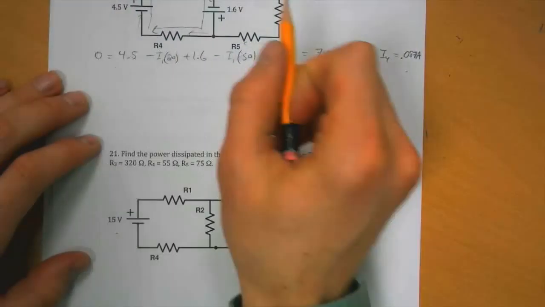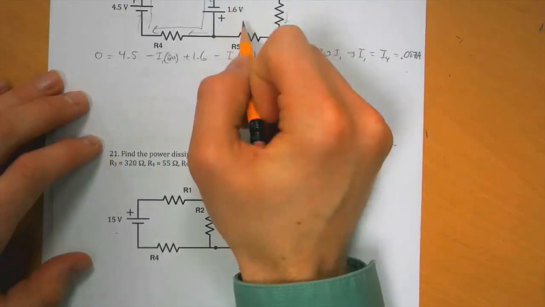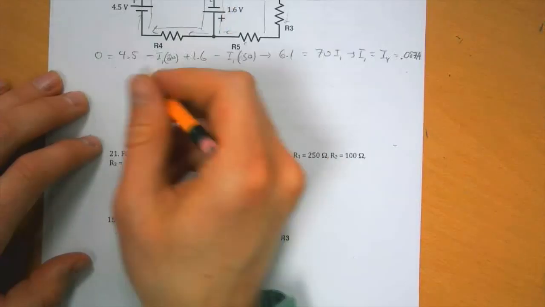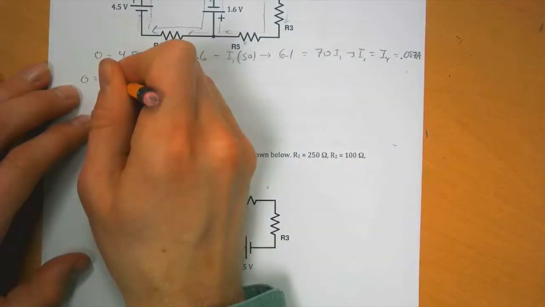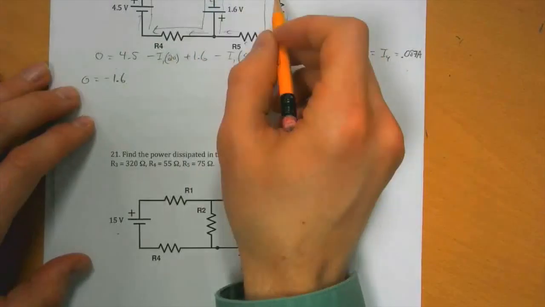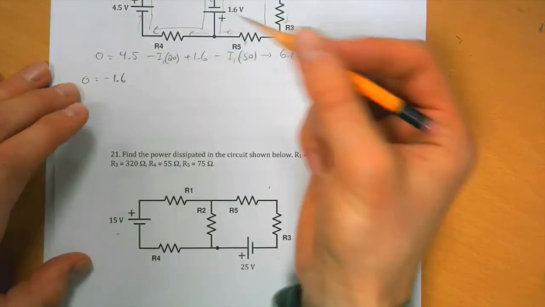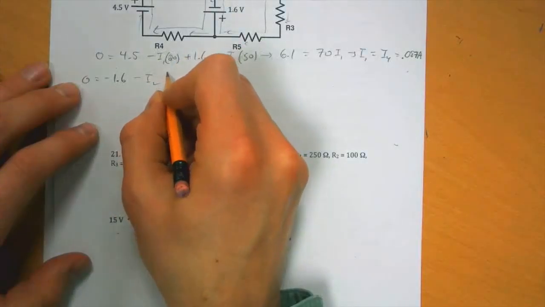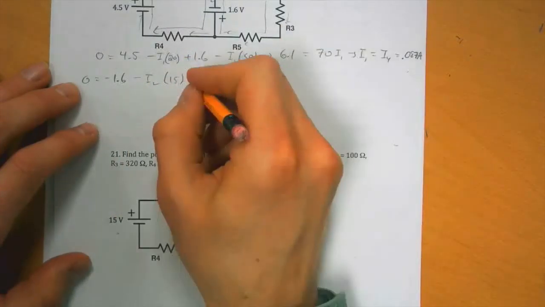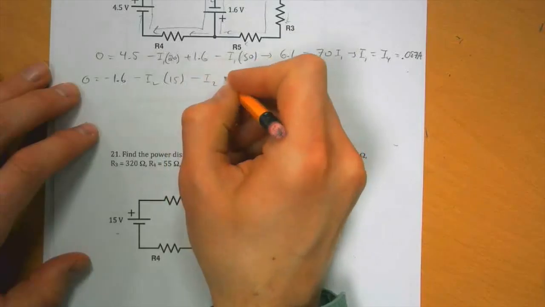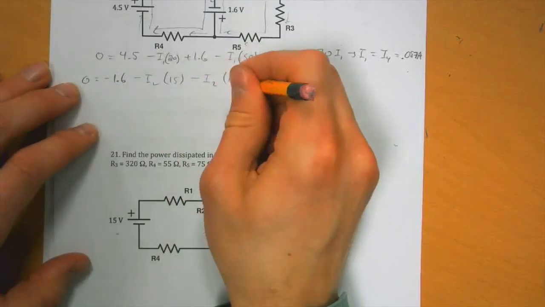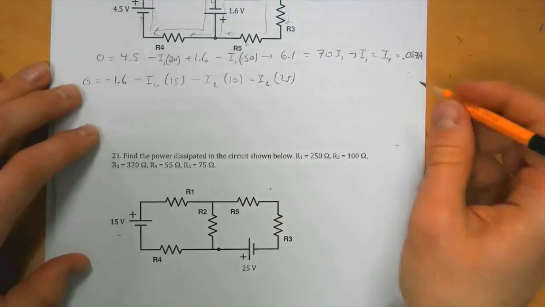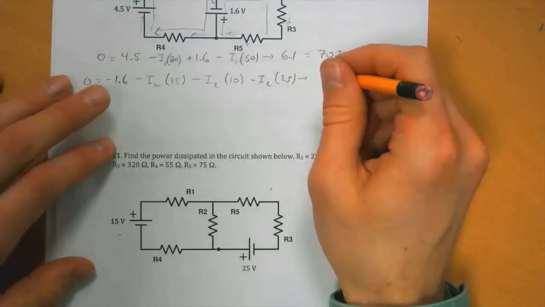All right. Now with the loop on the right, again, we go around. Starting here, we go backward through the battery. So 0 equals negative 1.6. And then we'll assume current's going this way. So then we have minus I2, R2, and R2 is 15. And I3 is going to be the same thing as I2. And R3 is 10. I2, R5, 25. So again, this is another fairly simple equation.